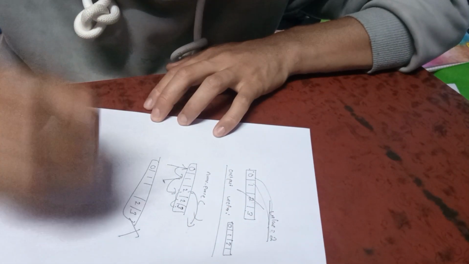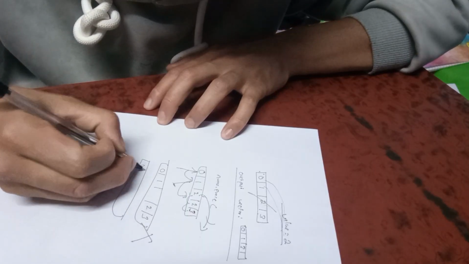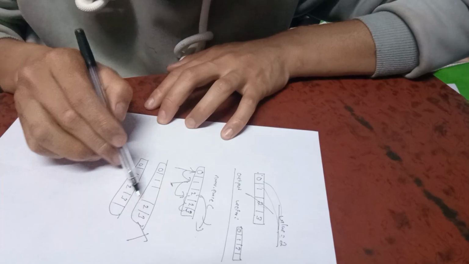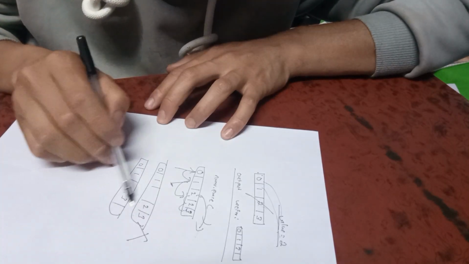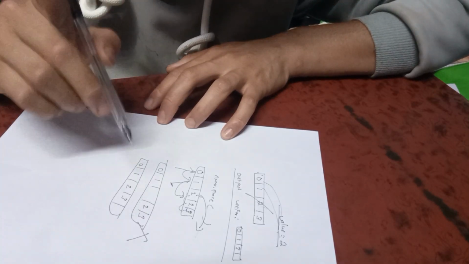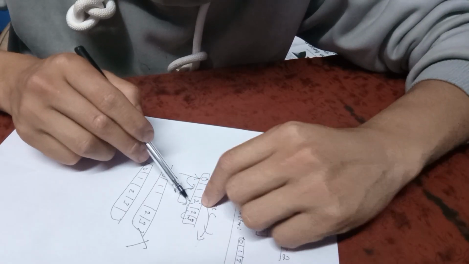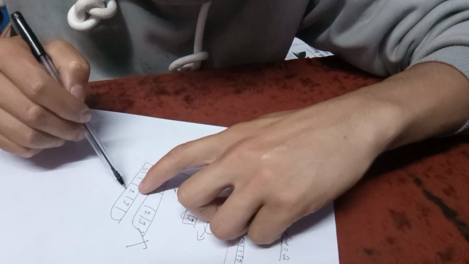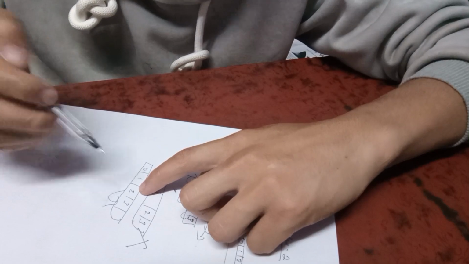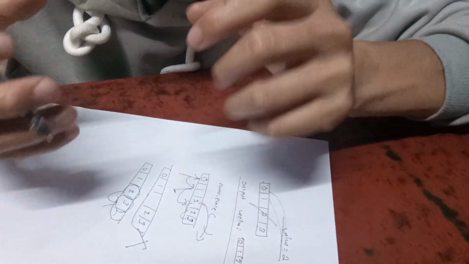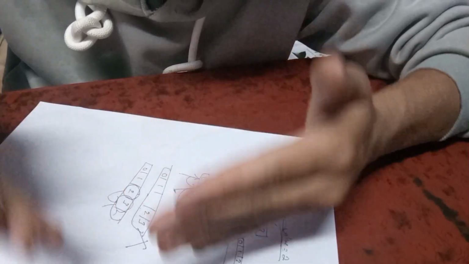Instead we will get this vector. These 2 and 3 will be shifted one step forward. But guess what? The i was already here. So when it shifts, it reaches here, and it checks if 3 is equal to 2, which is false. So this 2 is entirely skipped, and that's the biggest problem.